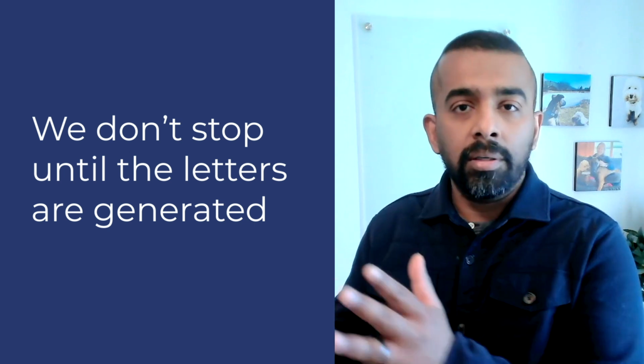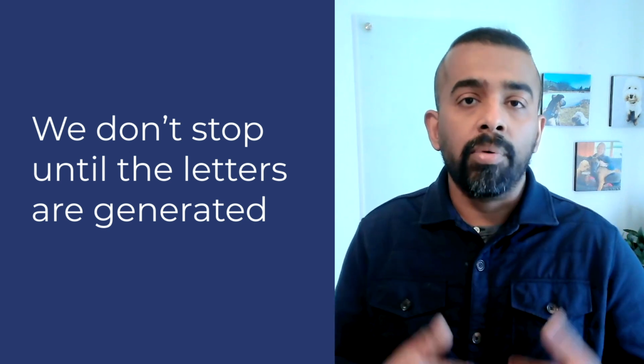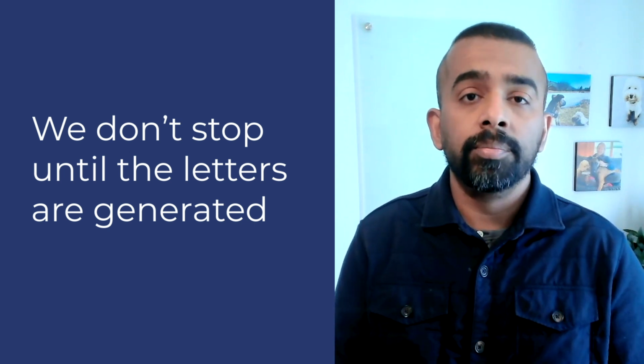Because there are always unknowns when you transition processes. And there may be information, for example, that needs to be extracted from other platforms. And throughout this entire process, we don't stop until the letters are generated and you have a process that you can repeat next year. Outstanding.